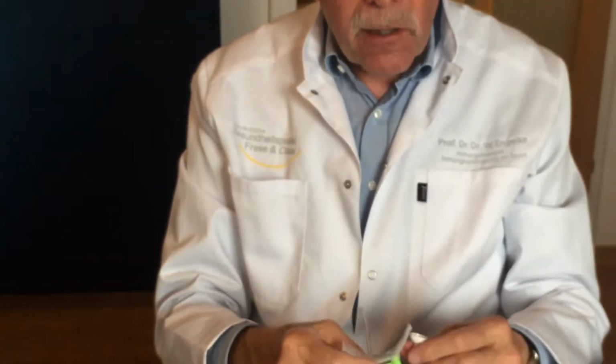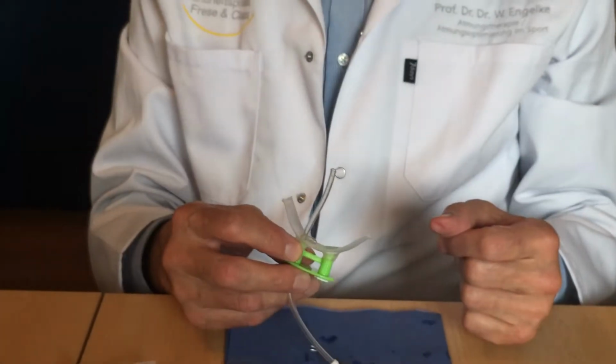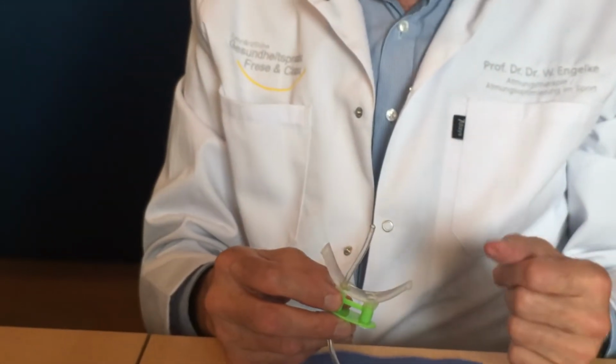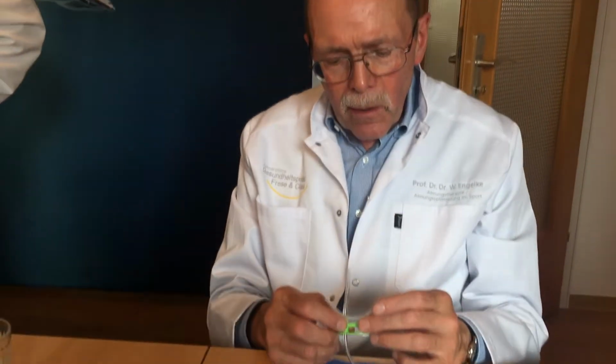Without negative pressure, you have to pull only without force. It is easy to pull the device out, although the muscles, the perioral muscles, are activated.